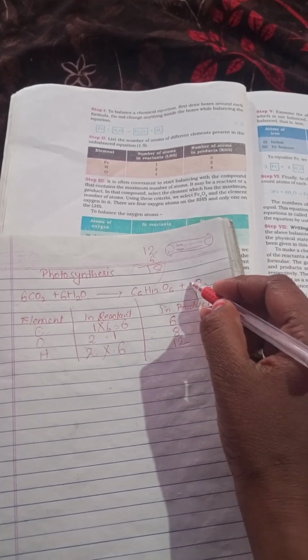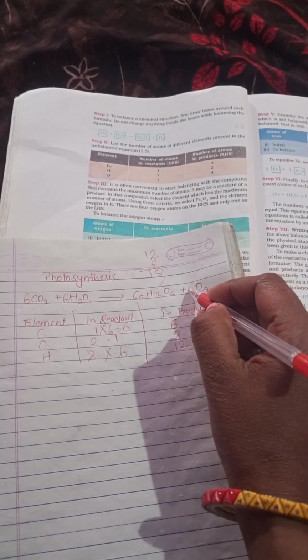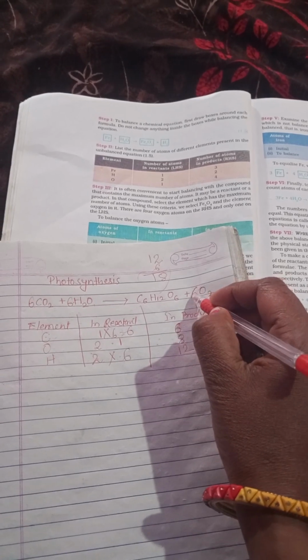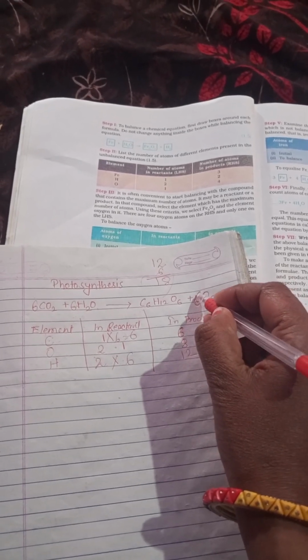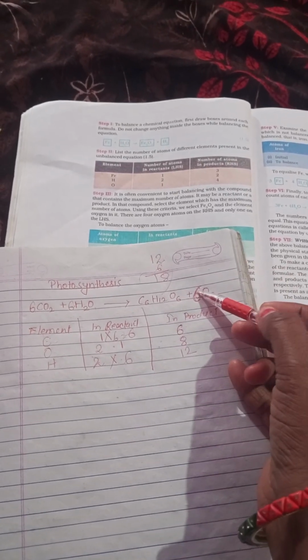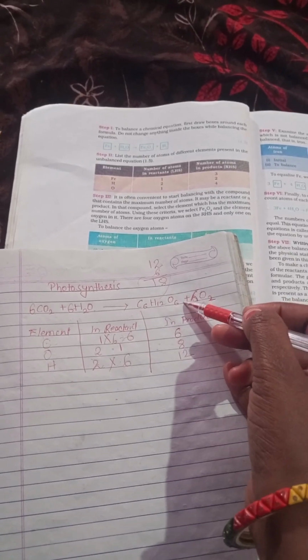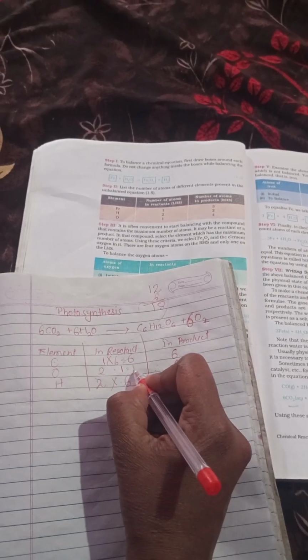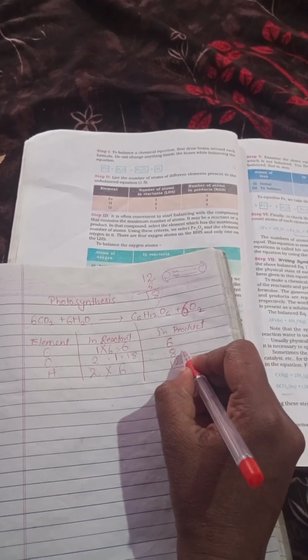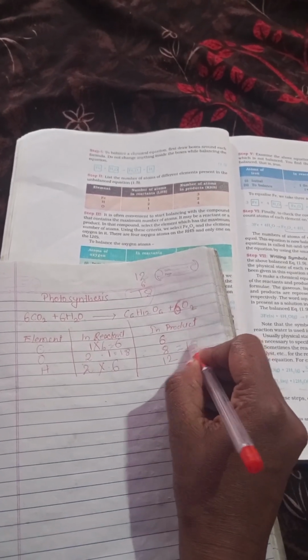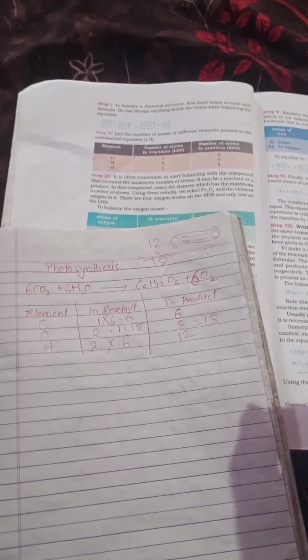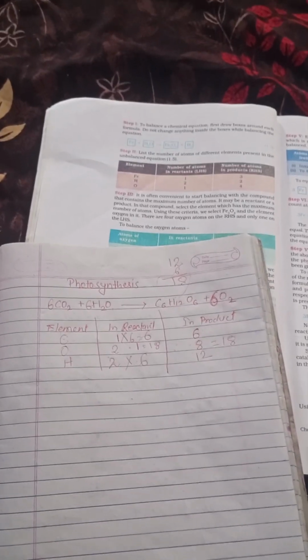So we will add 6 atoms of oxygen here. Now the same number of atoms of oxygen, here is 18, here is also 18. So this is the balanced chemical equation of photosynthesis.